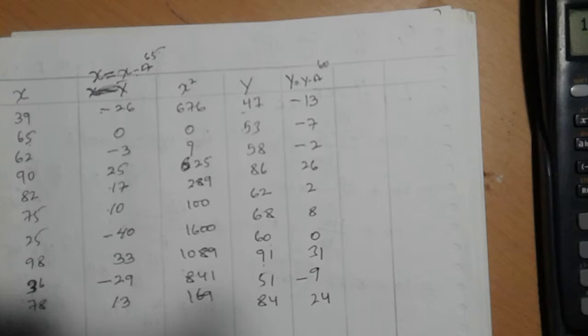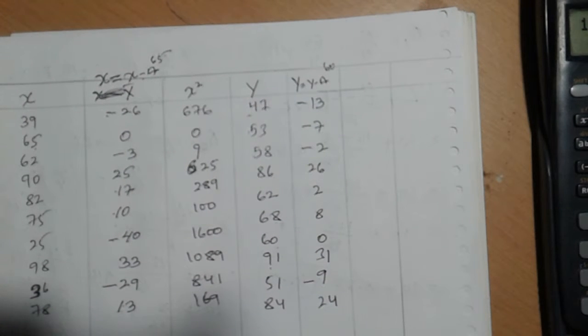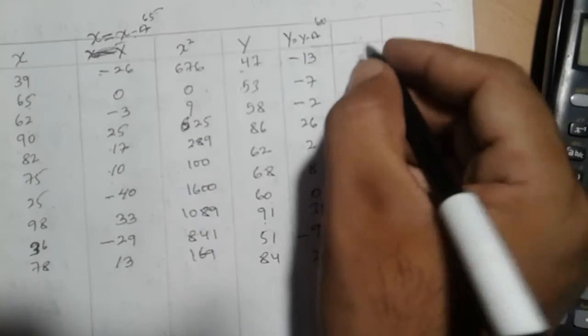Okay, now what we have to do? First we have to calculate y square.